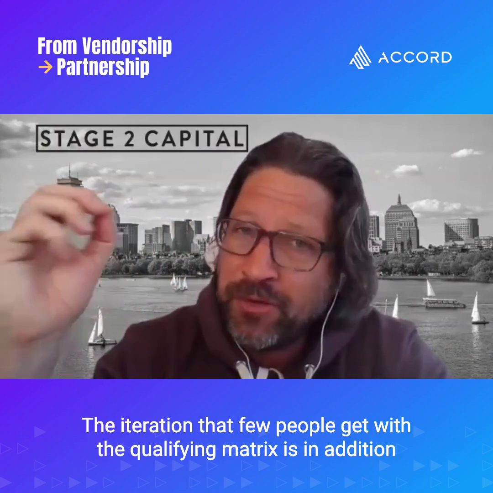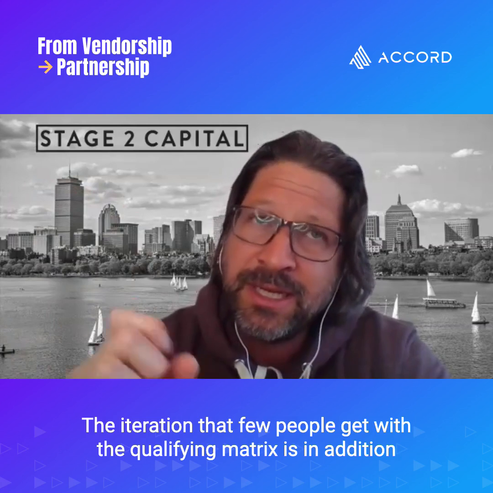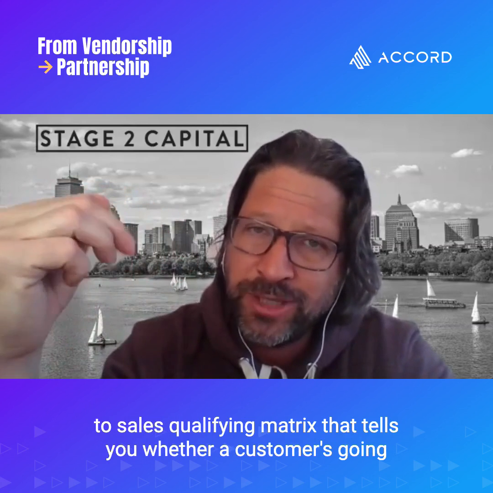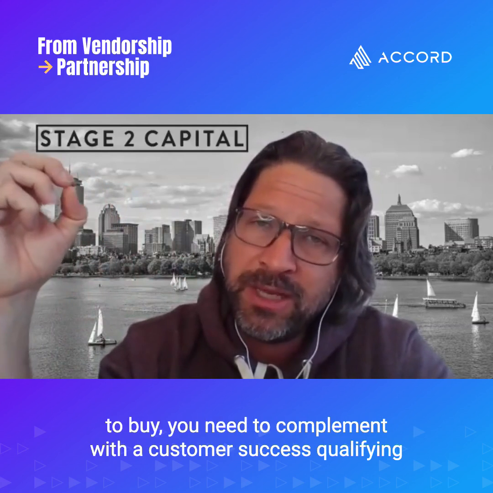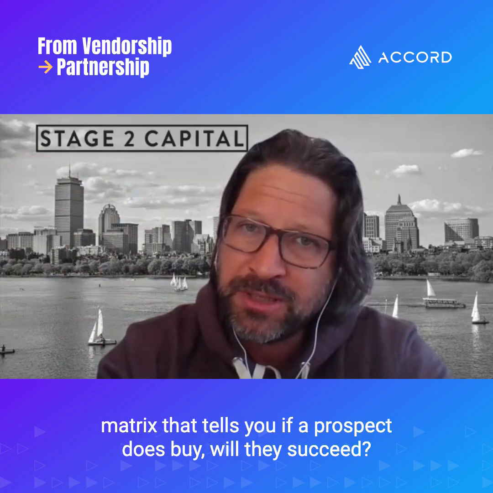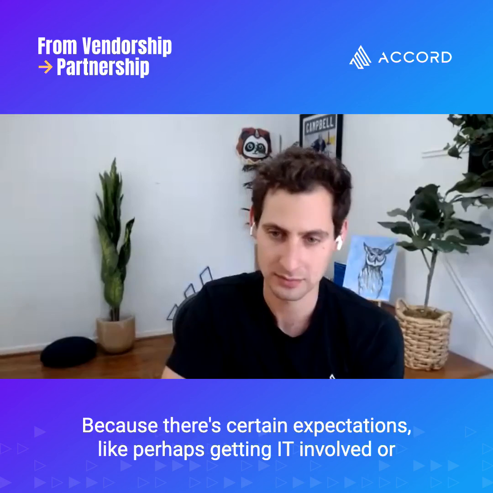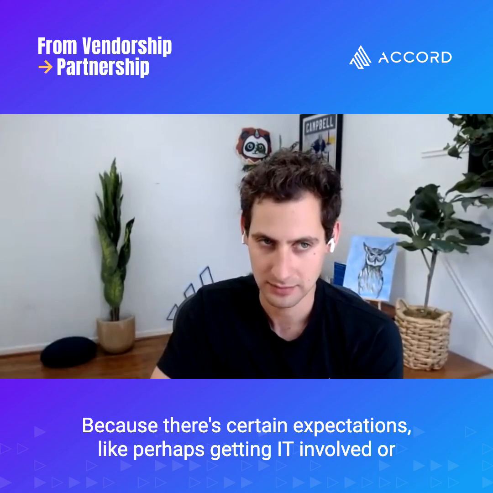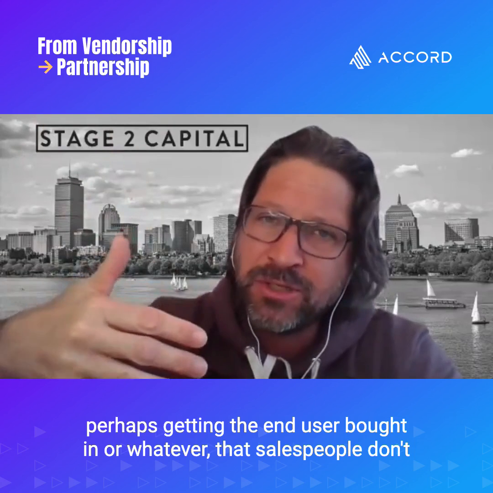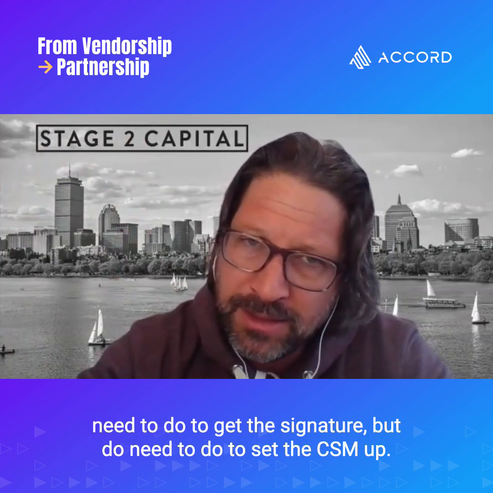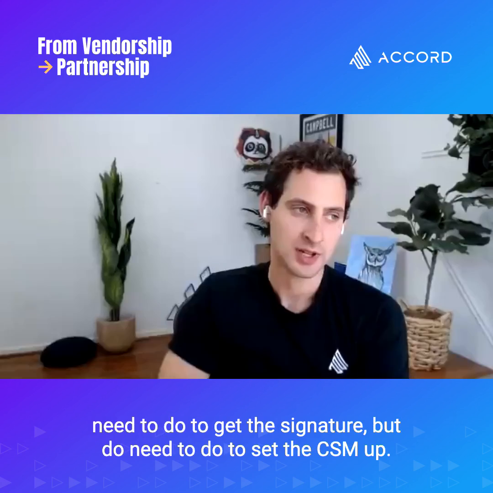The iteration that few people get with the qualifying matrix is, in addition to the sales qualifying matrix that tells you whether a customer is going to buy, you need to complement with a customer success qualifying matrix that tells you if a prospect does buy, will they succeed? Because there's certain expectations, like perhaps getting IT involved or perhaps getting the end user bought in or whatever, that salespeople don't need to do to get the signature, but do need to do to set the CSM up.